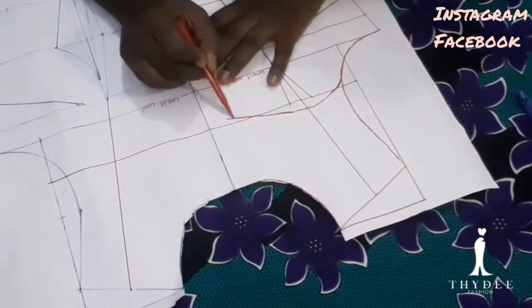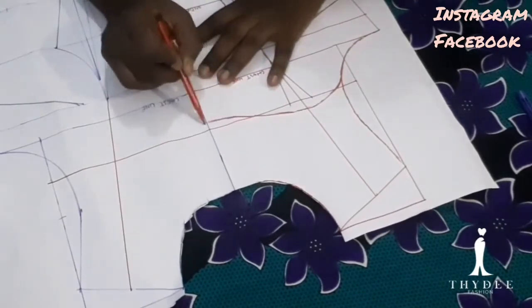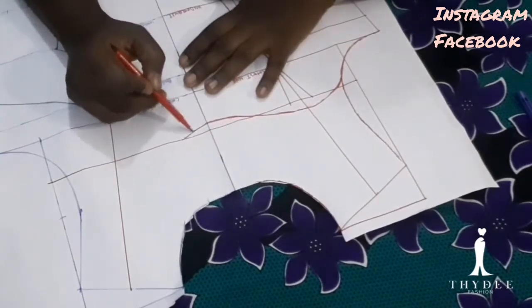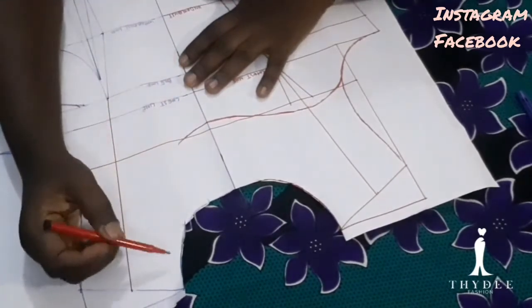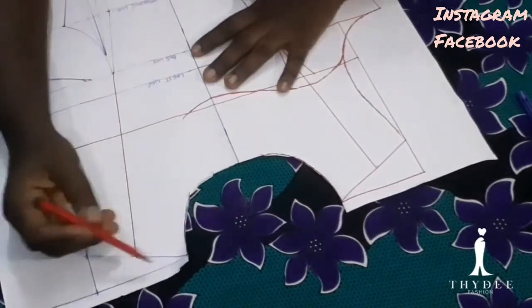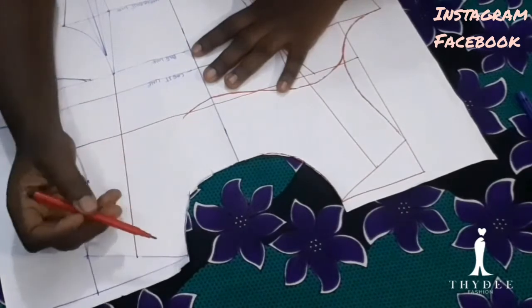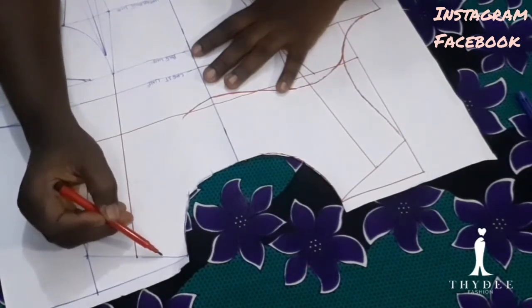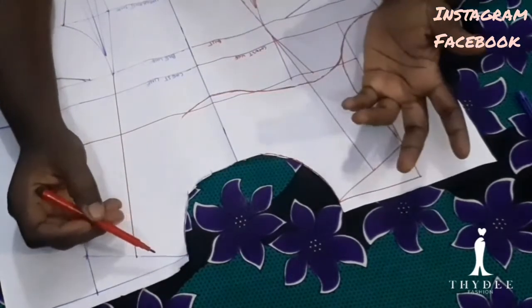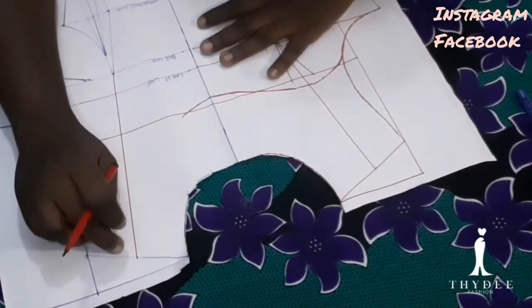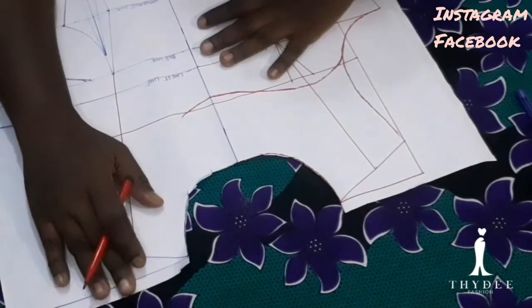Then you bring it down a little, probably half an inch on the center front. Then you go up to the shoulder point. Okay, and I'm going to be measuring 1 inch or 1.25 inches. So it depends on what you want, how wide you want that part to be. So just choose any one and ensure you connect to the shoulder line.